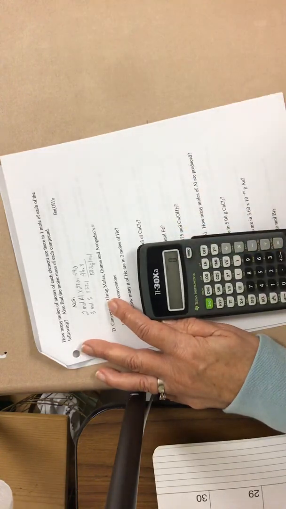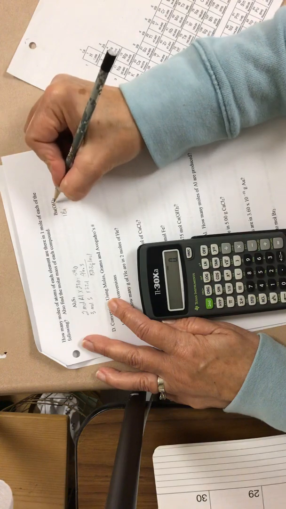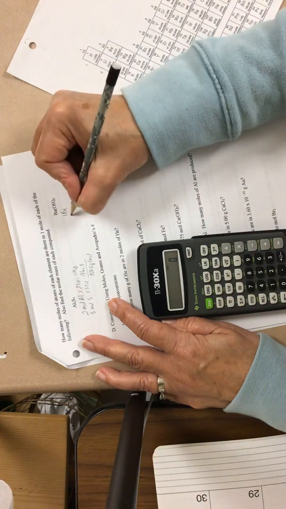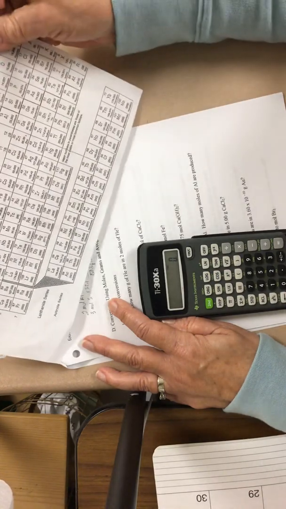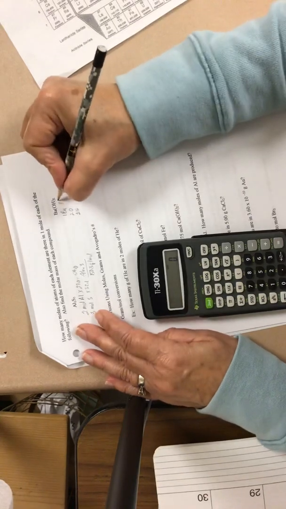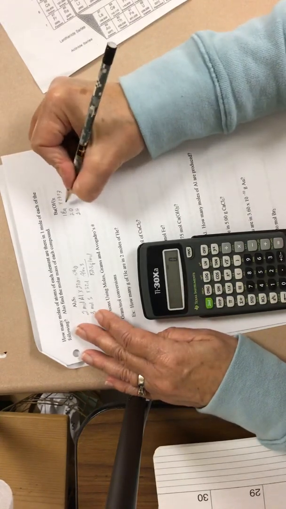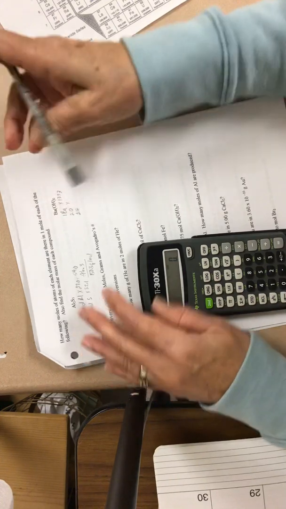Okay. Barium hydroxide, so we're going to look up 1 barium. Remember, anything in the parentheses is multiplied by the number outside, so we're going to look up 2 oxygens and 2 hydrogens. Barium is 137.3. 2 oxygens. I think I'm just going to make it simpler.